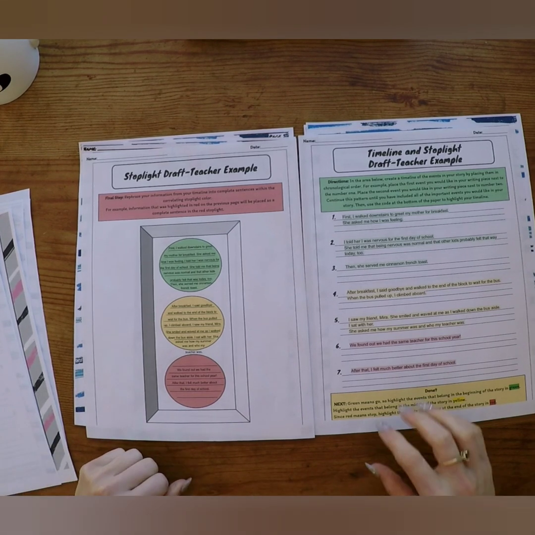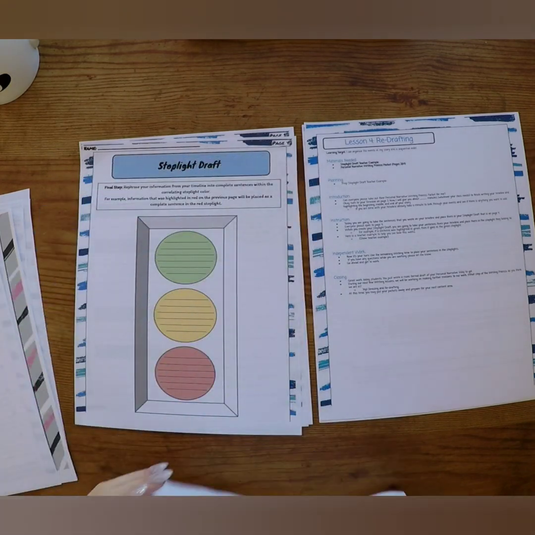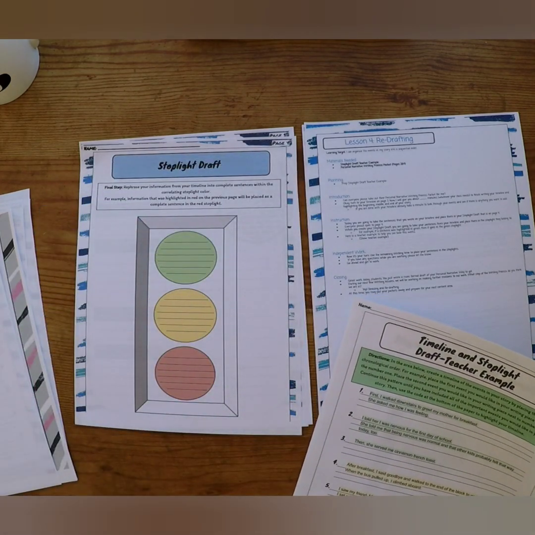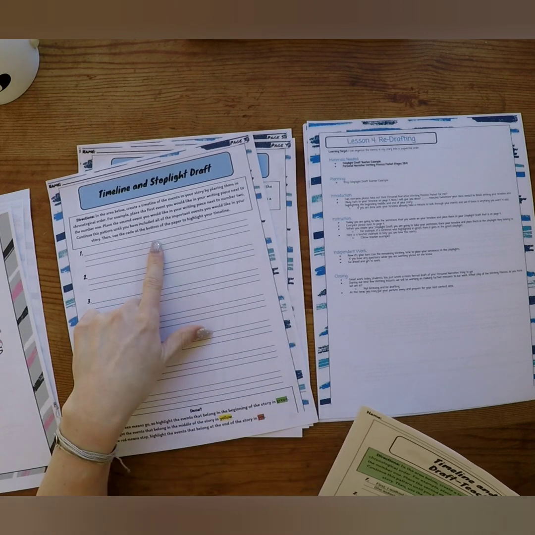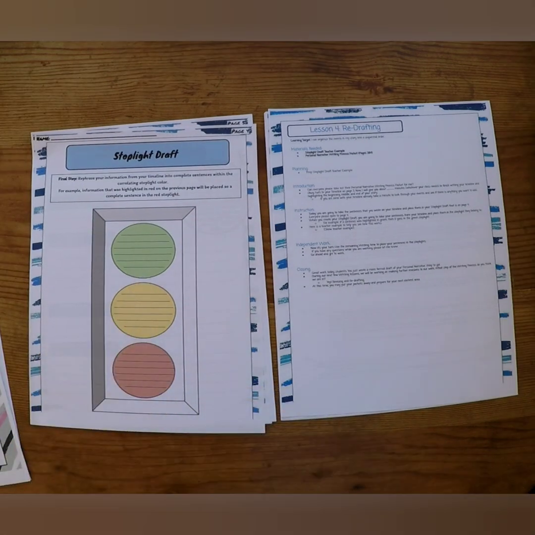So that's what they're doing on day 4. You provide them this teacher example and then help them move their sentences that are on the timeline and put them into the stoplight draft. So if you're following along, that's the second draft that they've done already.